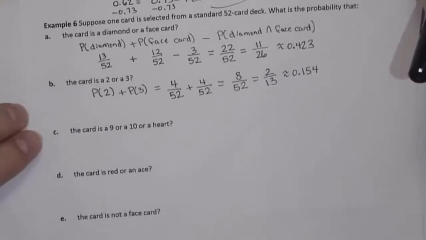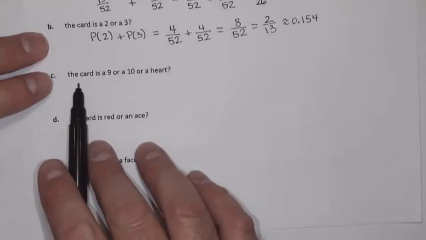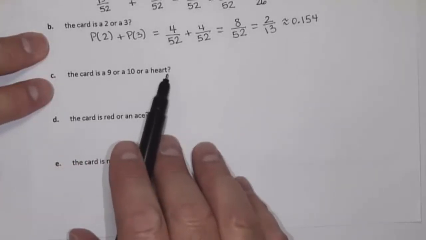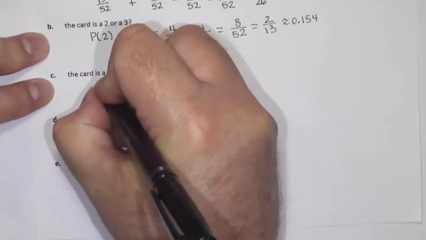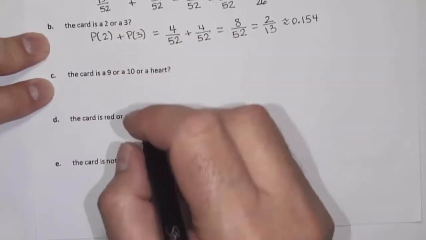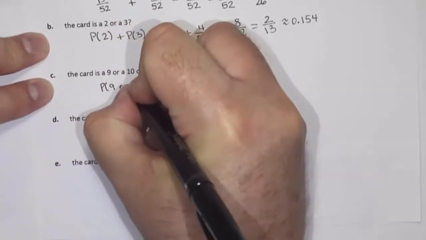Take a look at C. What is the probability the card is a 9 or a 10 or a heart? So we're looking at the probability of being a 9 or a 10 or a heart. So let me write that down a little bit differently.